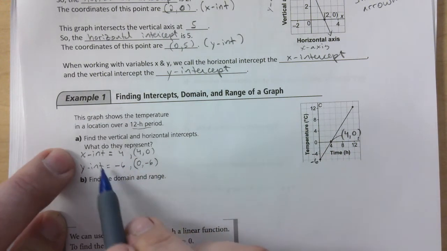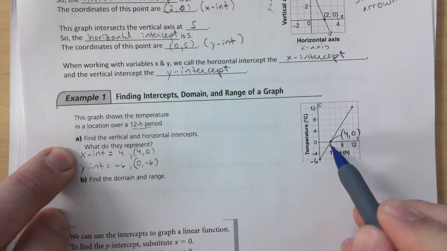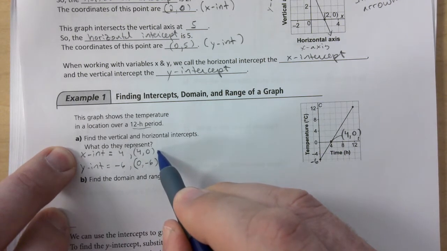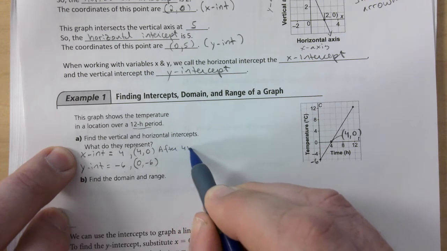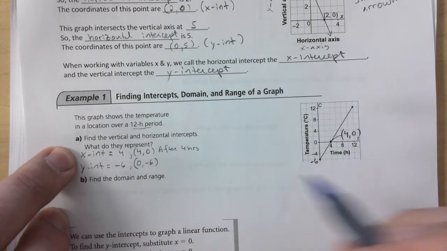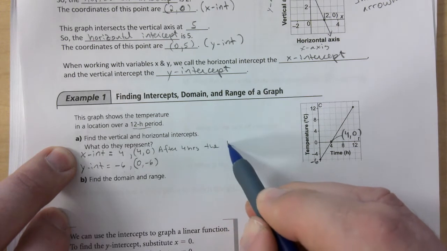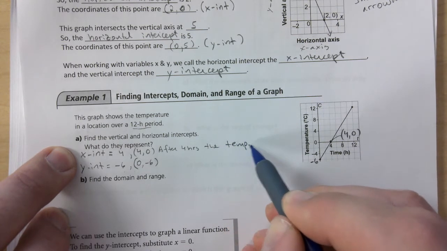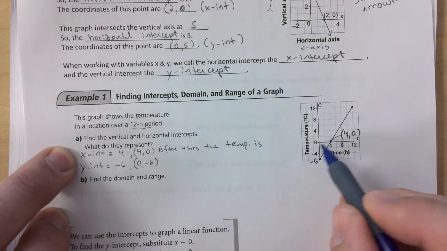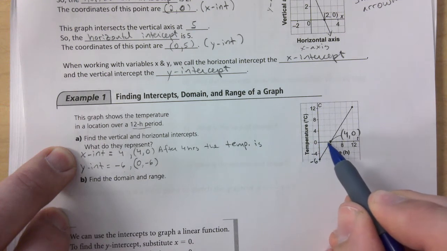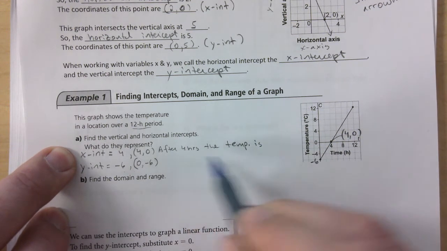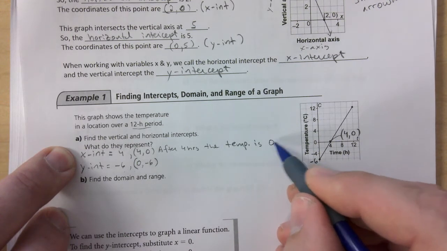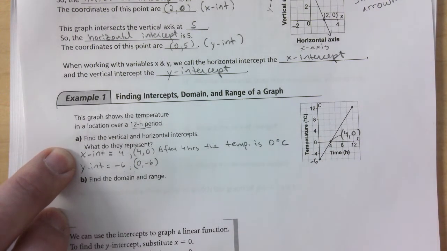So how can we describe them? Well, we can say that after 4 hours, the temperature is 0 degrees Celsius, right? So after 4 hours have gone by, if you just look at the coordinates, after 4 hours, temperature is 0 degrees Celsius.